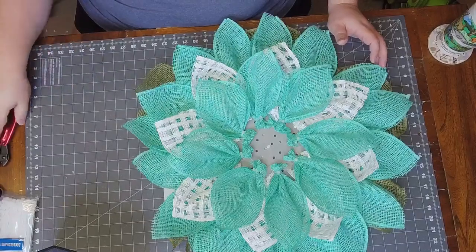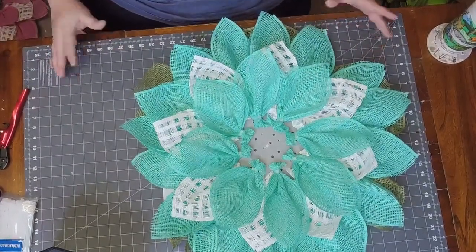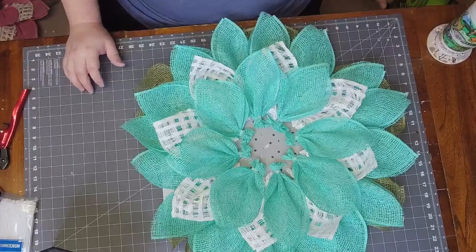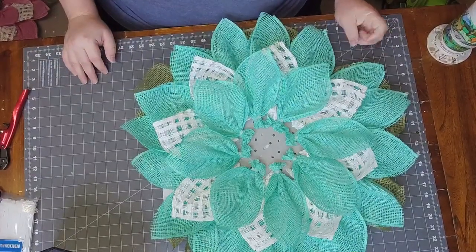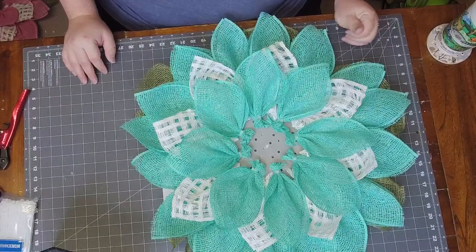So I've been gathering different projects and putting them in my different metal pans that I have. And so I've got a patriotic project to work on.